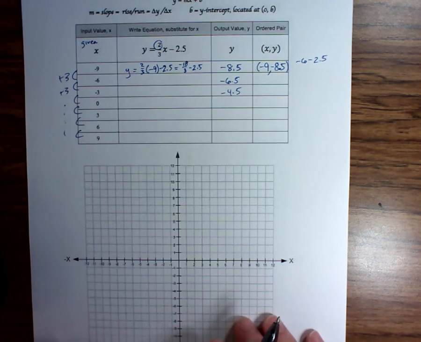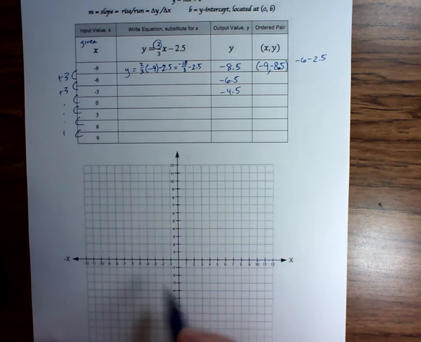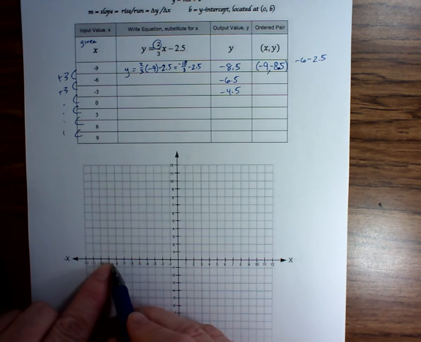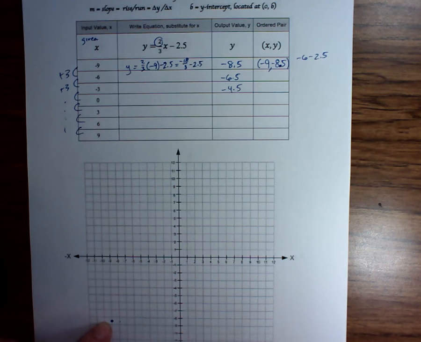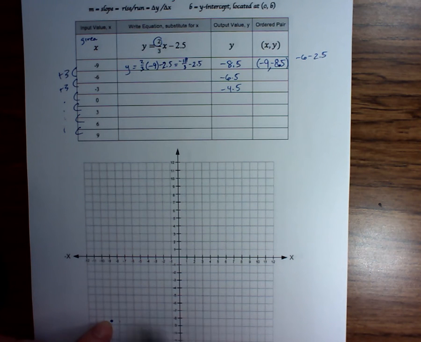Let's graph that first point here. Negative 9 is here, if I go from the origin. And negative 8.5 is actually halfway between these are called lattice points, these corners where the lines meet. So if I go from negative 9, which is left, and then I go down negative 8 and negative, it's between negative 8 and negative 9. So I'll just write it to the left, negative 9 comma negative 8.5.